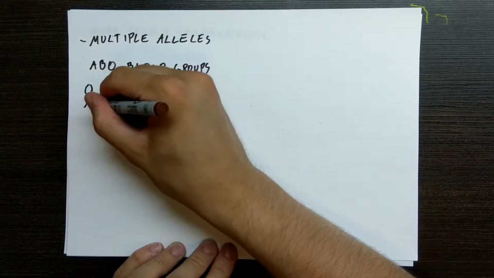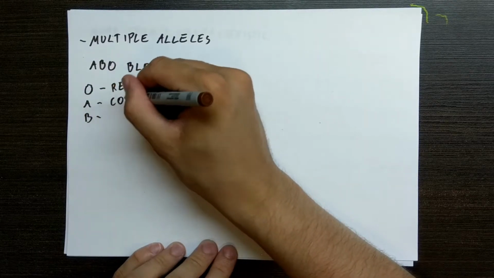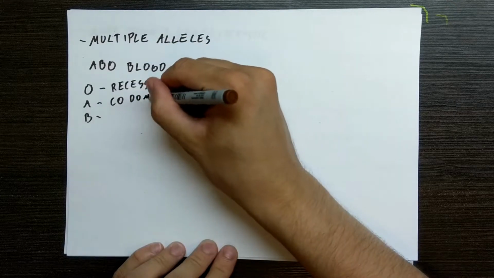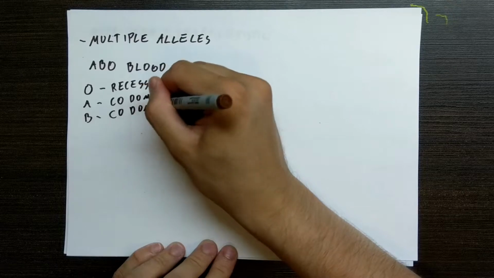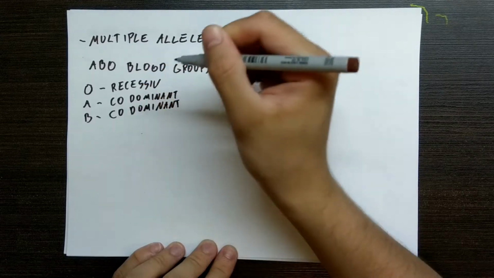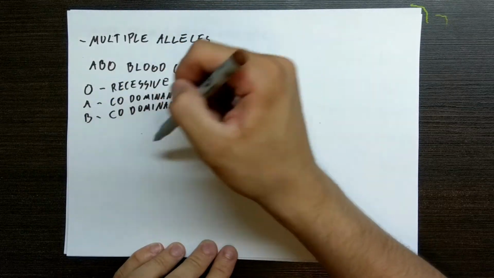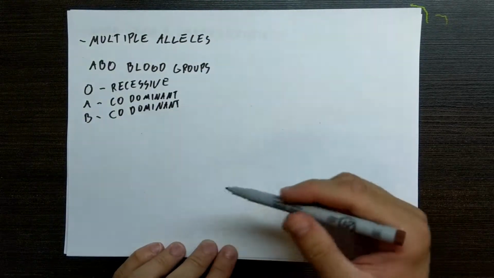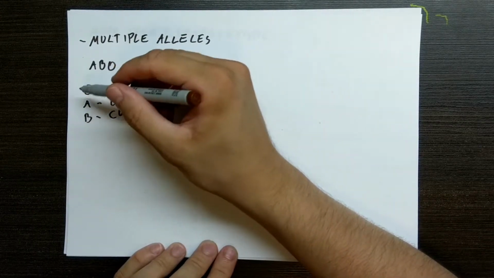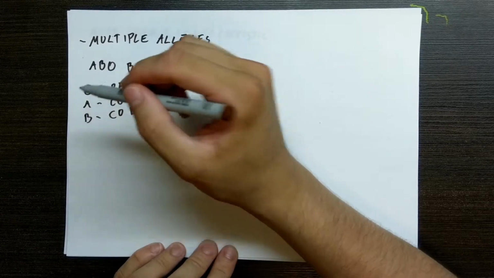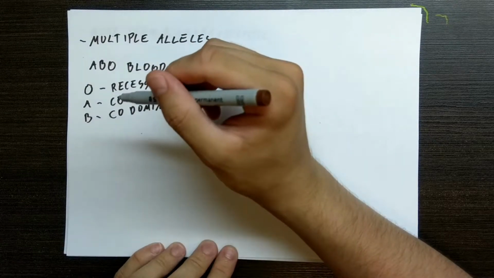Now, if somebody has A or B, these types are codominant. Same with B. So as we talked about codominance, now we are going to have to use codominance in a multiple allele scenario. So now, as you can see, there are 3 different alleles that somebody can get, 3 different alleles instead of 2. And we need to take that into account when we make our genetic diagram.